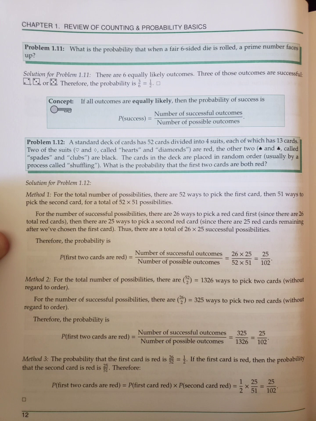Now, method 2, let's move up to method 2. This is another method to figure out this problem. You can think about this in a combinations perspective. So if we have 52 cards and we need to select 2 of them, what's the probability that they're both red? Well, first of all, the denominator is going to be the number of possible outcomes. So we're going to have 52 choose 2 in the denominator. And if you compute that, you should get 1,326.